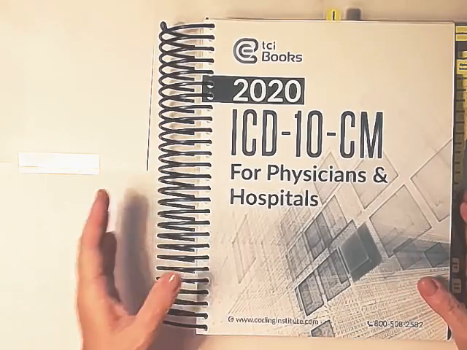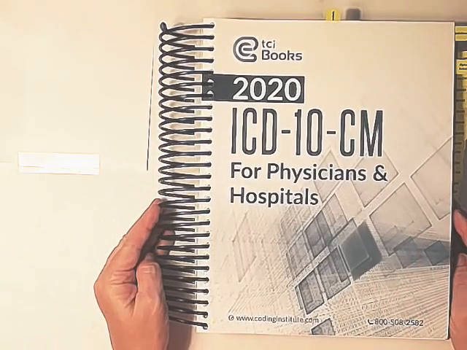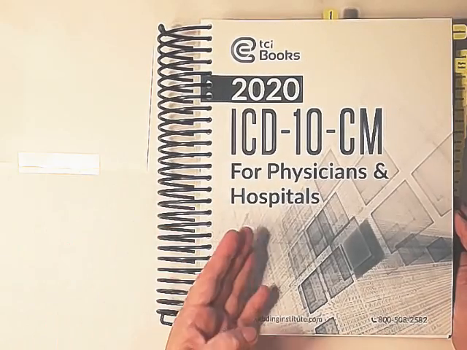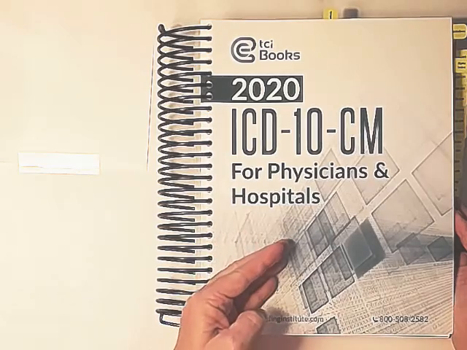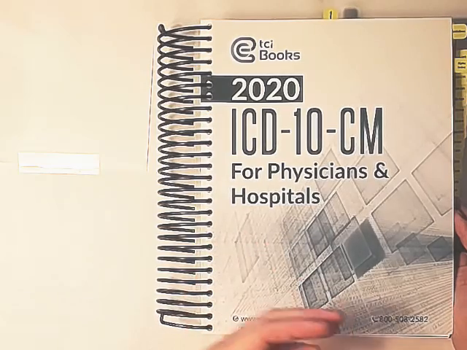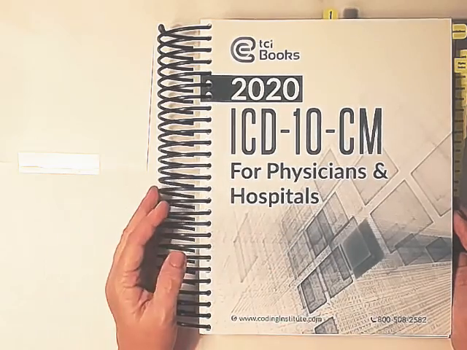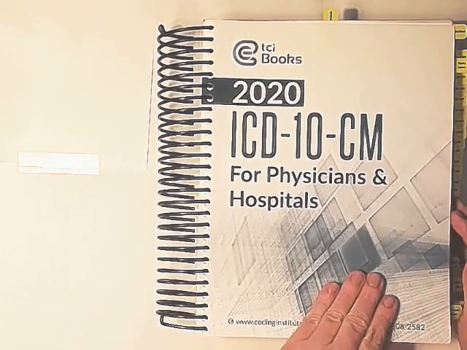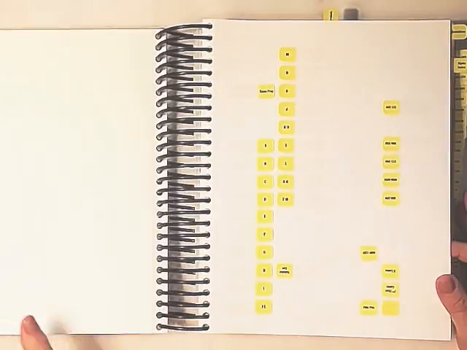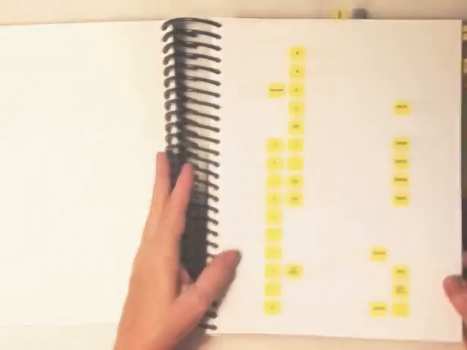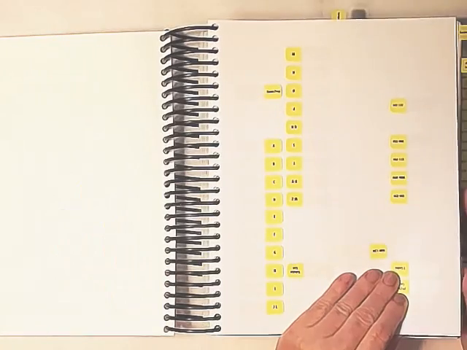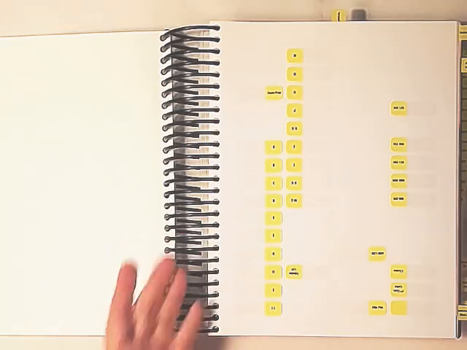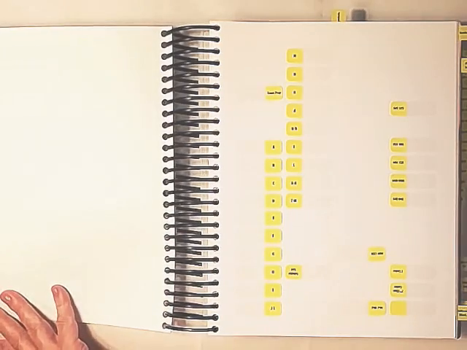So here we go. We've been through the CPT, which is all of our procedures. That's our actions. Now we're going to learn the diagnosing side of things that provide the medical necessity for the actions. That's how they play together. Depending on your publisher, your book will come with a tab section or a tab page. I just use the tabs that come with it.